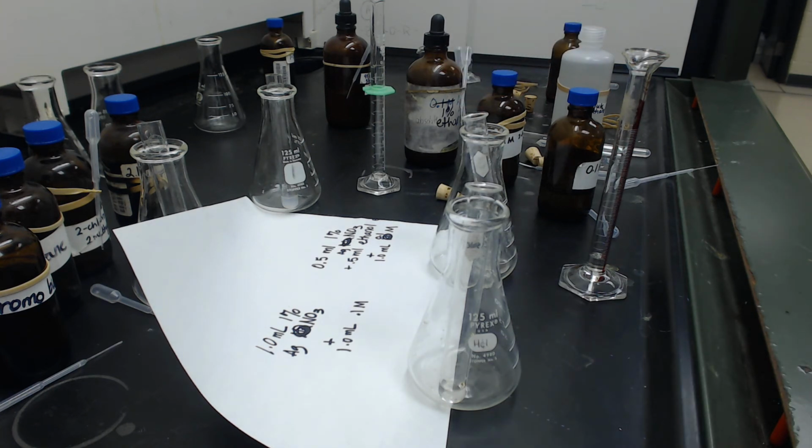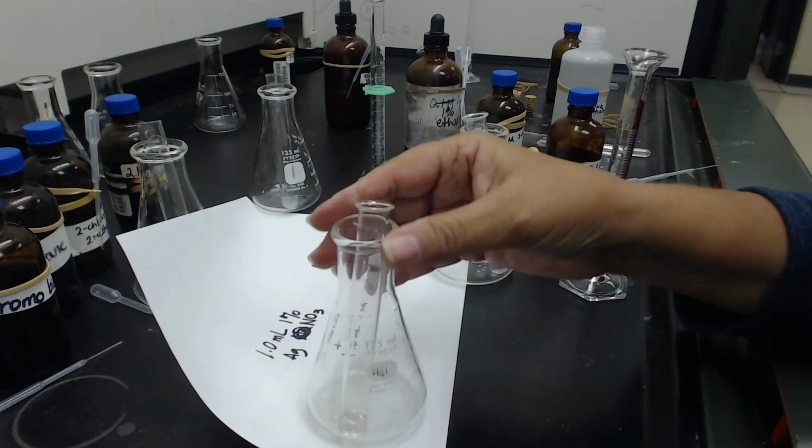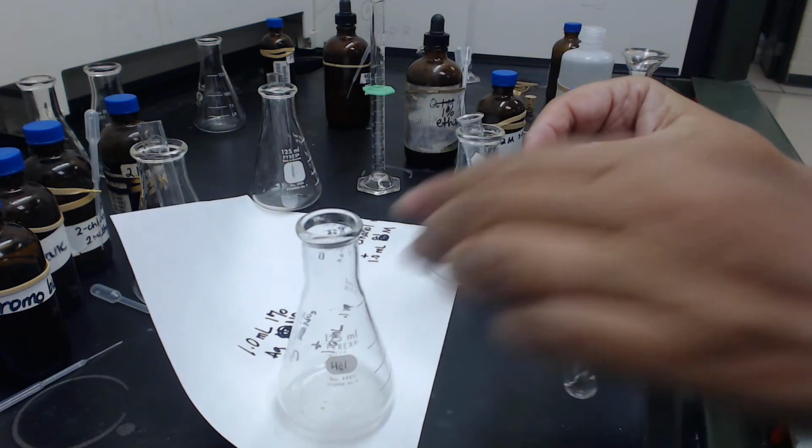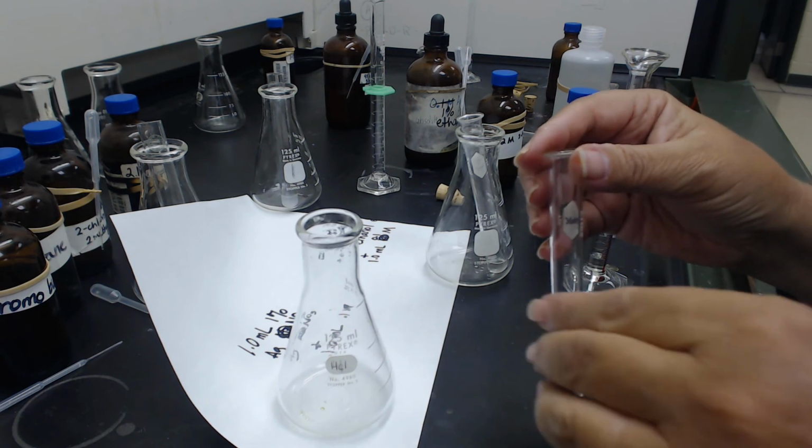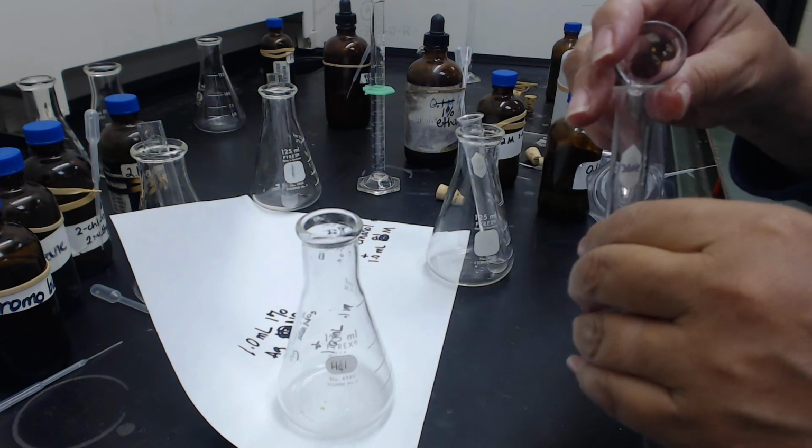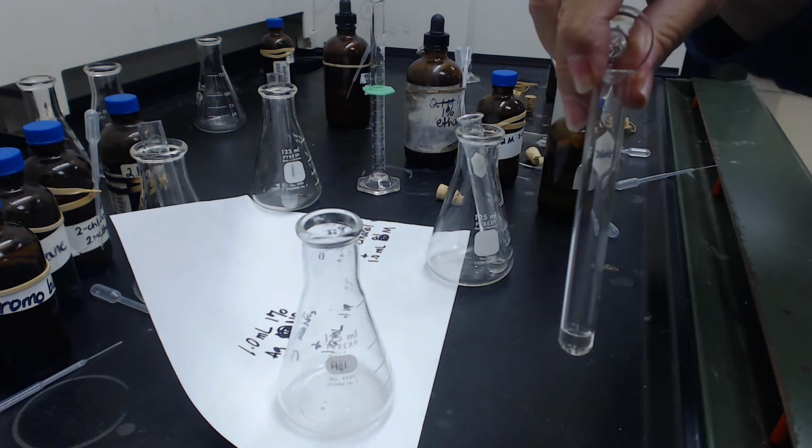Now I'm going to add a milliliter of 0.1 molar 2-bromo-2-methylpropane into each of them. This time the concentration of the silver nitrate is changing. I'm going to do them one at a time again like I did last time, start it and time it at the same time, and we'll see which one goes faster.